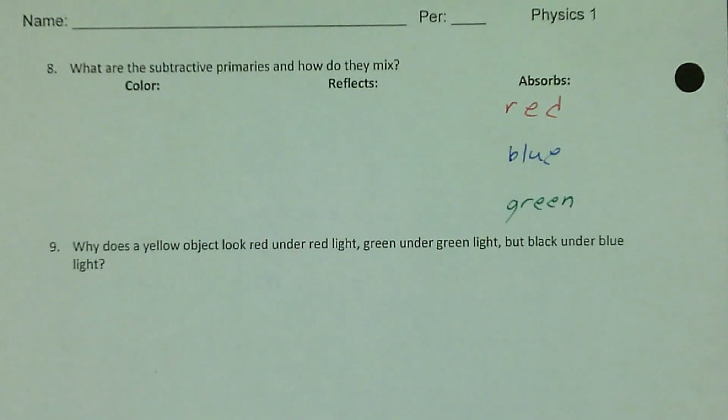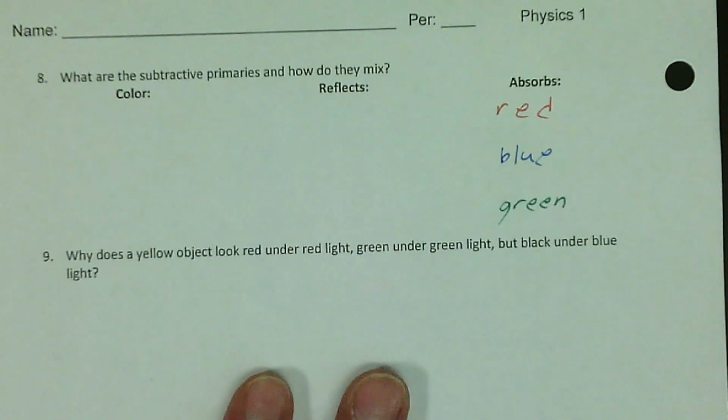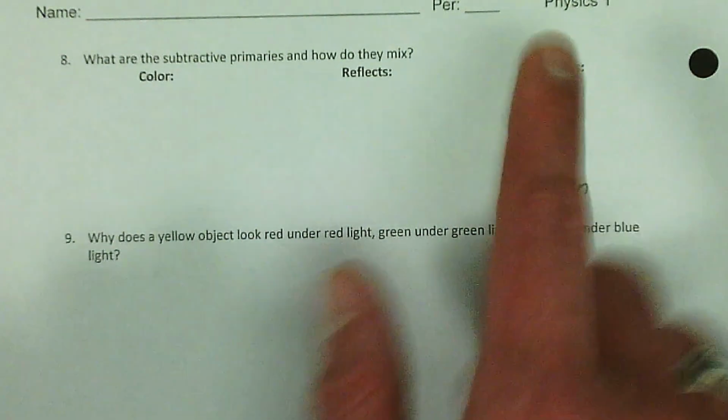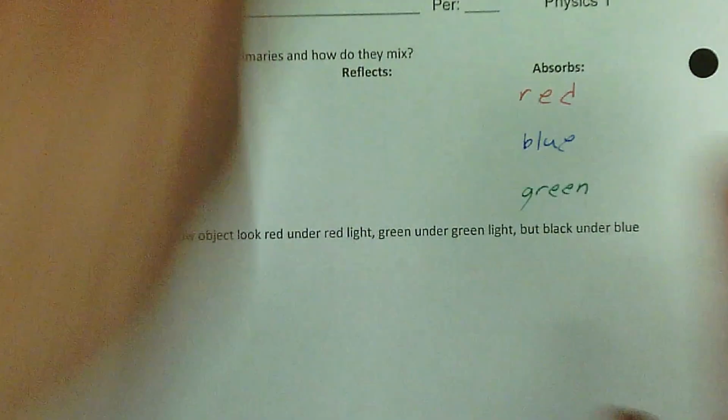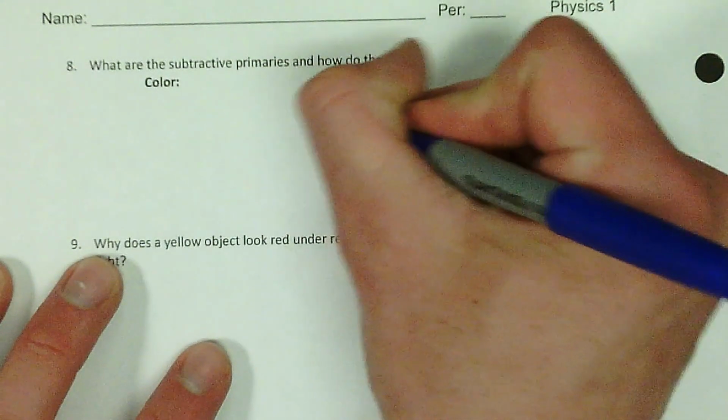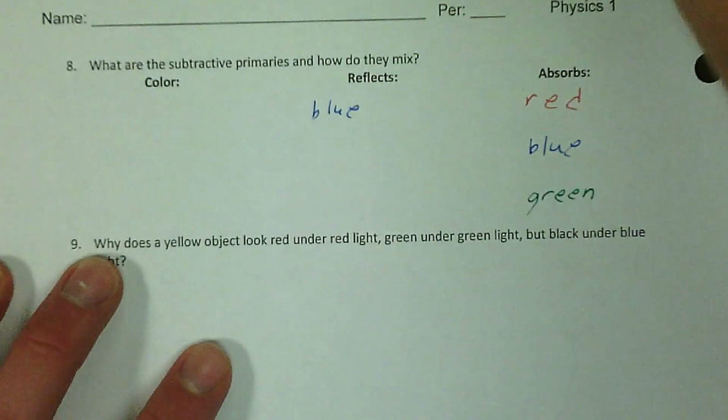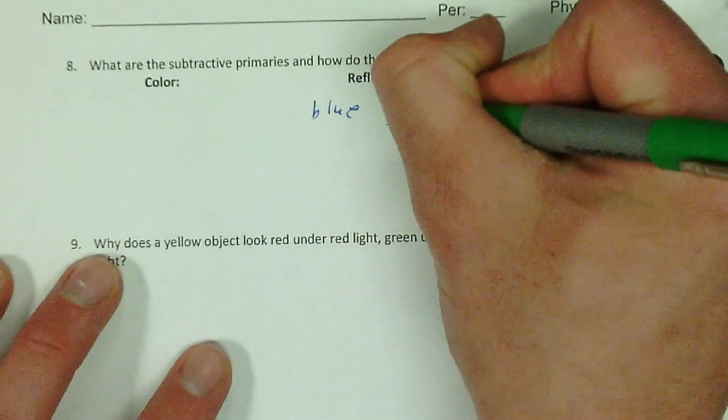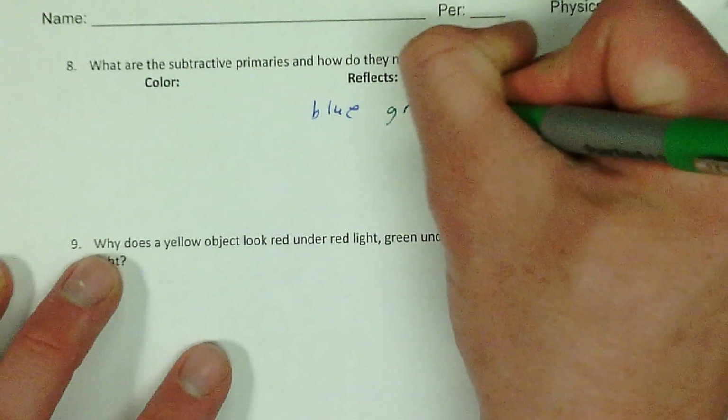Okay. So if we absorb out red, that means we don't absorb out blue and green. And if we don't absorb blue and green, those combine to be cyan.